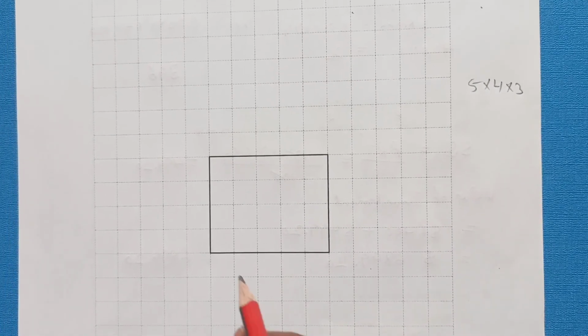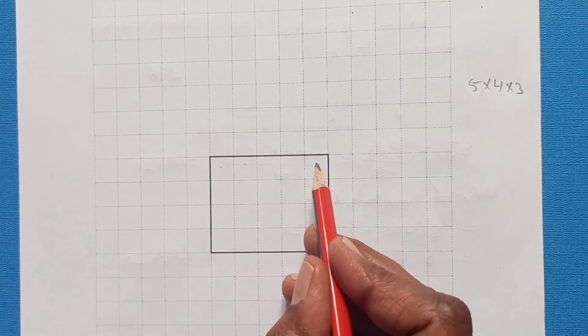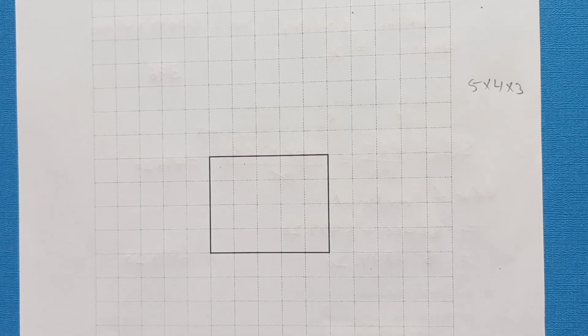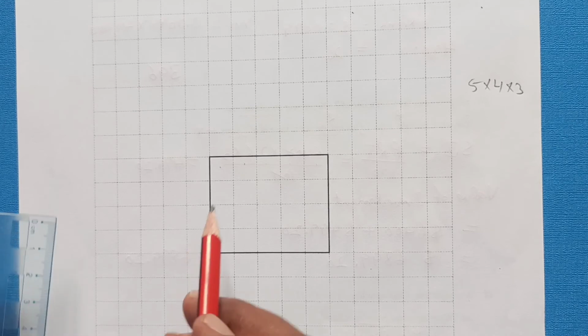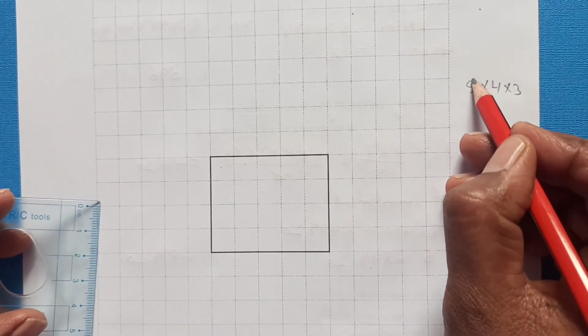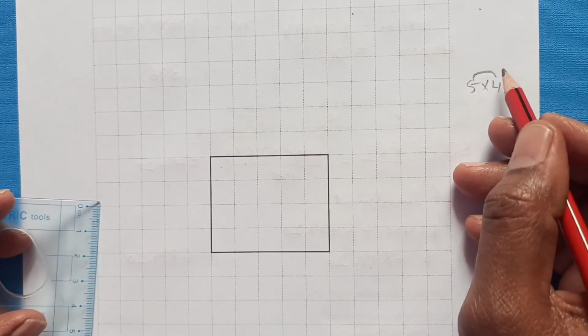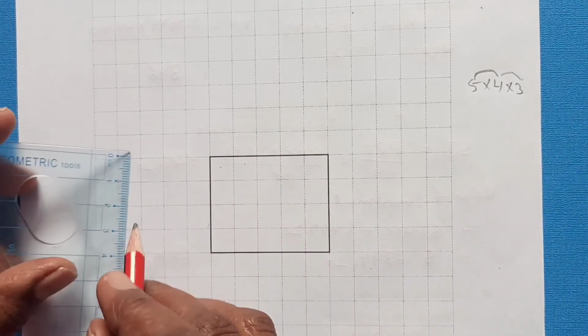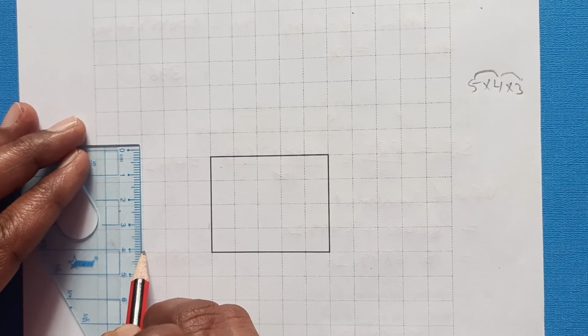You can see 1, 2, 3, 4 and 5, and this way we have 4. This is 5 by 4, and then we need 4 by 3.